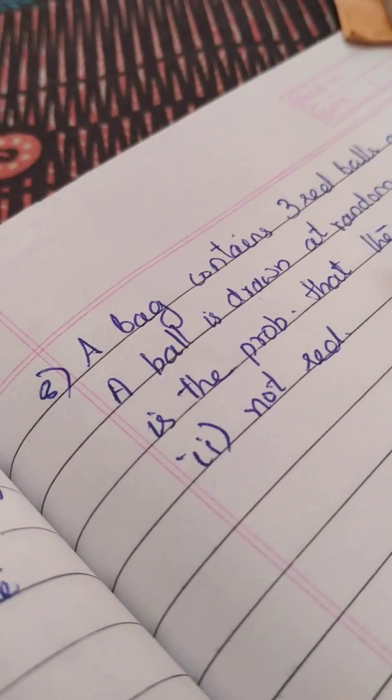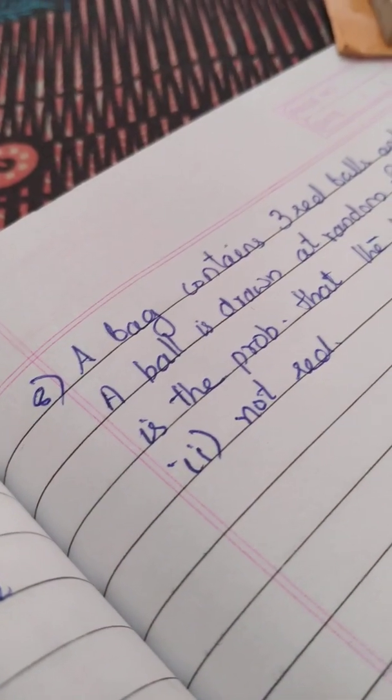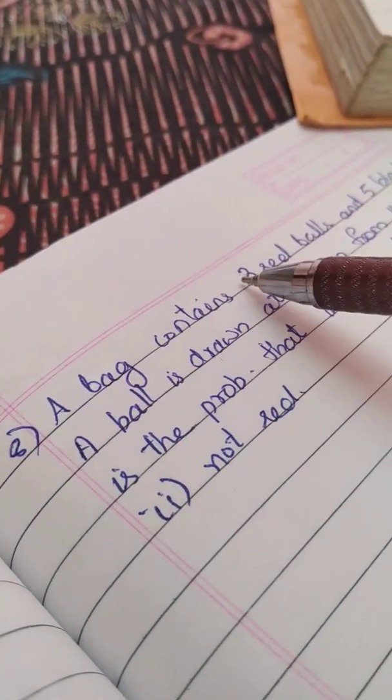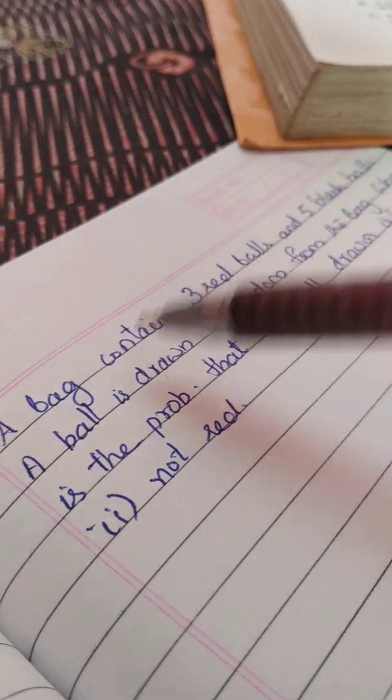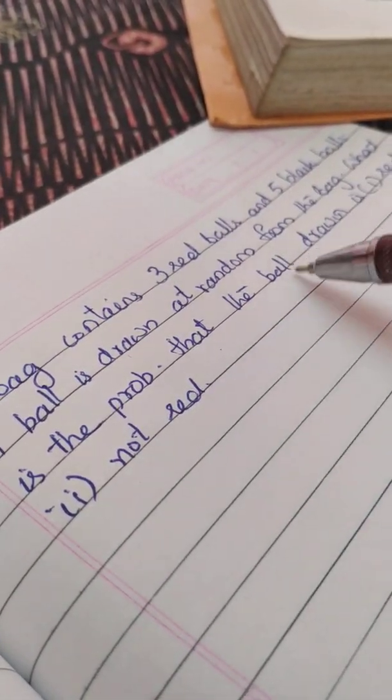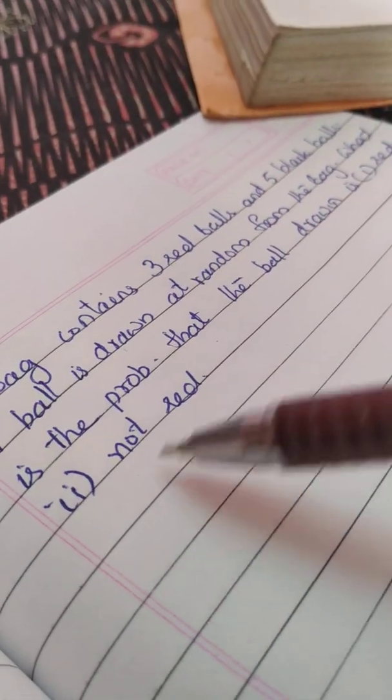Now we move on to the questions where we use the formula to find the probability. So now it's the 8th question, and the question is: a bag contains 3 red balls and 5 black balls. A ball is drawn at random from the bag. What is the probability that the ball drawn is, first part, red, and second part, not red?